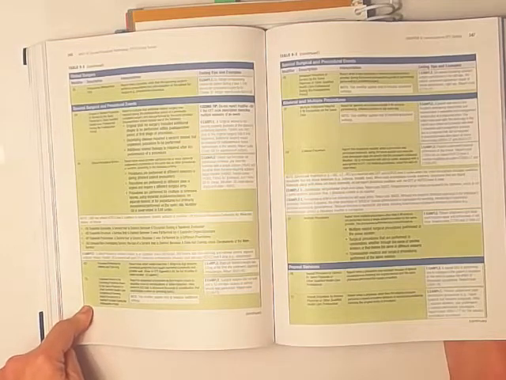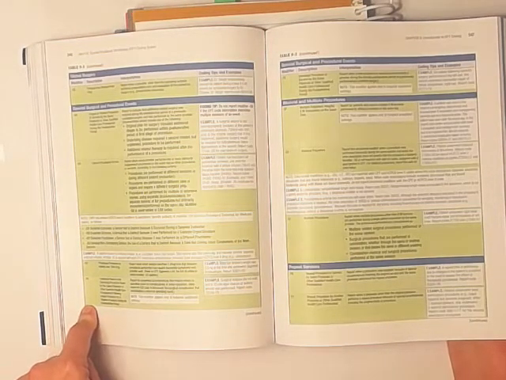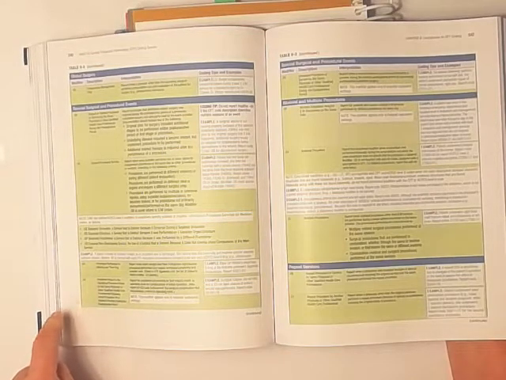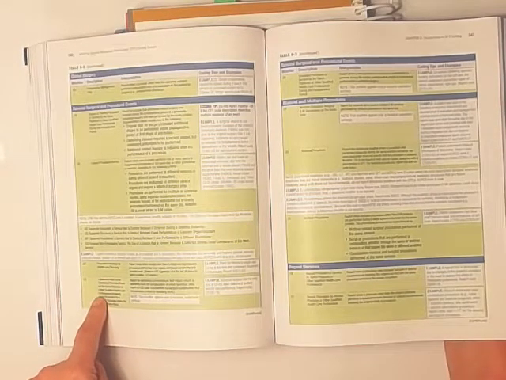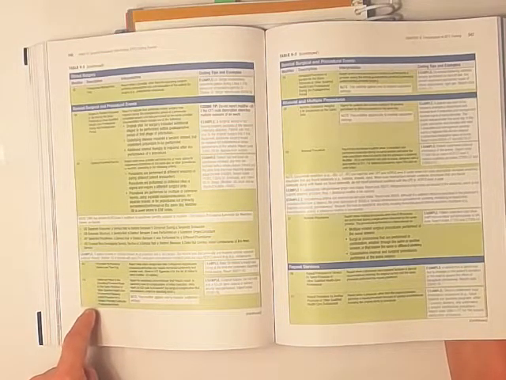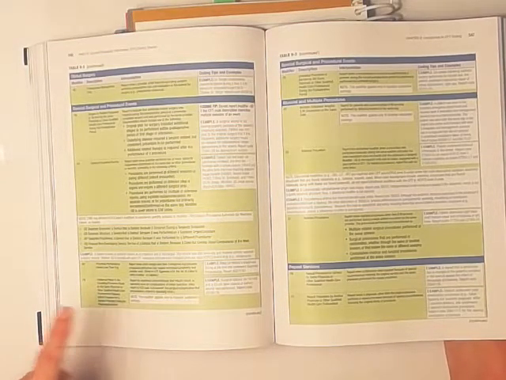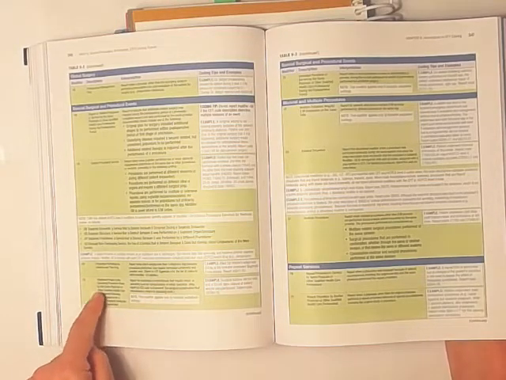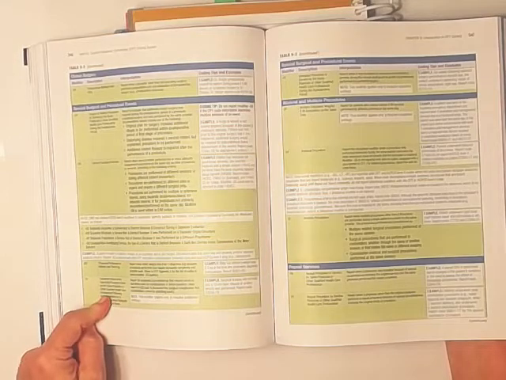78, unplanned return to the operating room following initial procedure. This is with the same doc. So unplanned return to the op room, same doctor, following initial procedure for a related procedure during post-op period. So there's a lot of different phases to that.